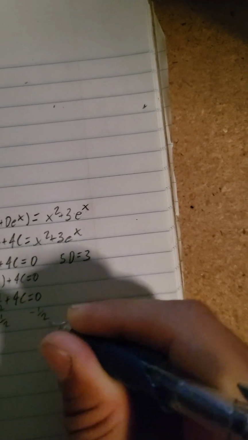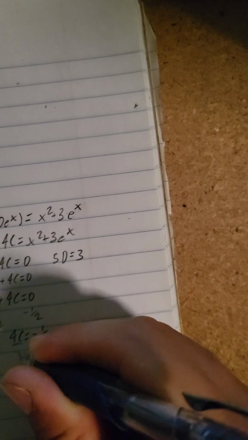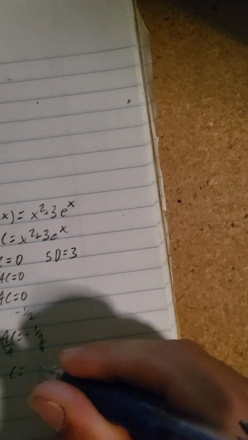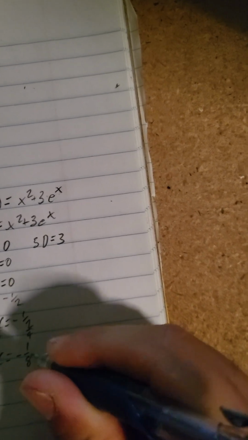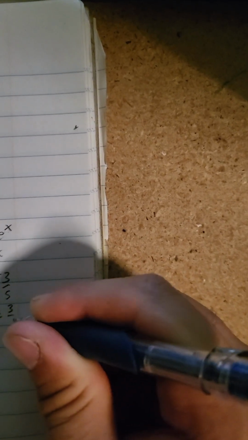Move the half over. 4c is negative half. Get rid of the 4. C is negative an eighth. Move the 5. D is 3/5.